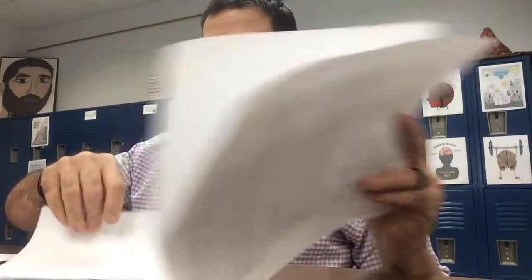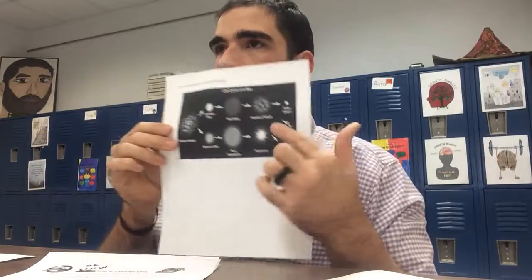On the final page of the assignment, you will find a template to base your poster on. By the way, it's right here. You will find it right here. This is the entire evolution of a star. Each of you will get one of these. Okay.